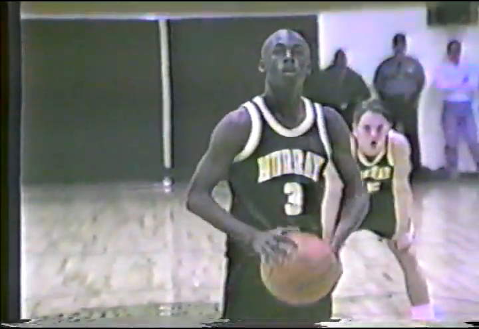Stepping to the line now will be James Curtis from Murray High School, the little point guard. Runs the show for the Tigers. He puts down the dribble and eyes the rim. First shot is on its way. It's no good. Long off the back of the iron. He gets 2 more since he was fouled in the 3-point attempt. He puts down the dribble on the second shot. Takes his time.